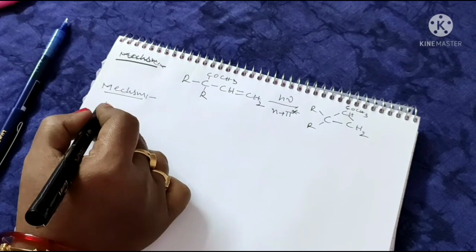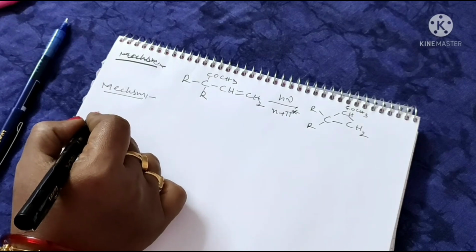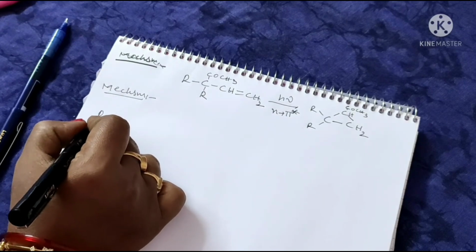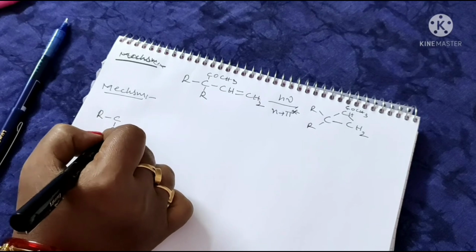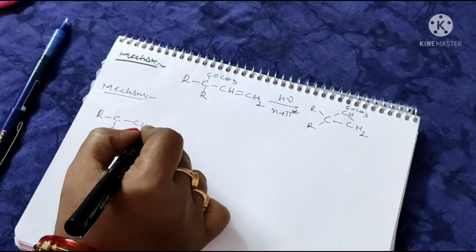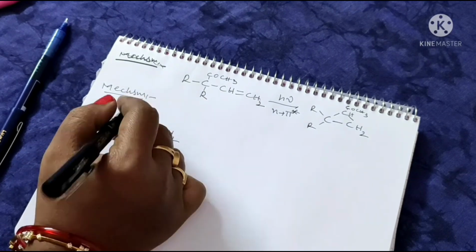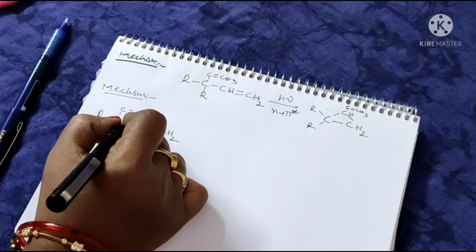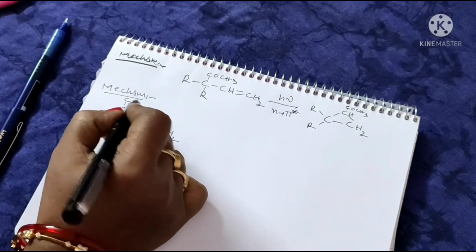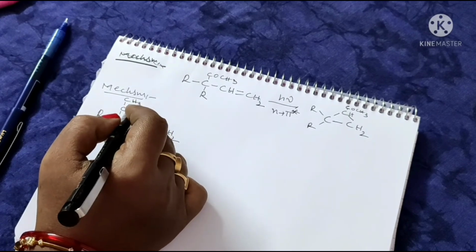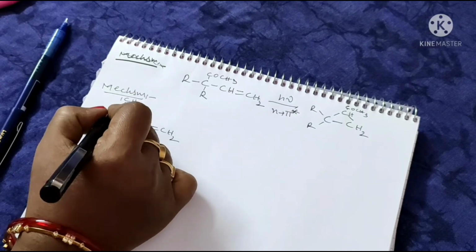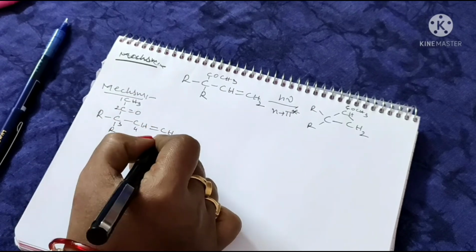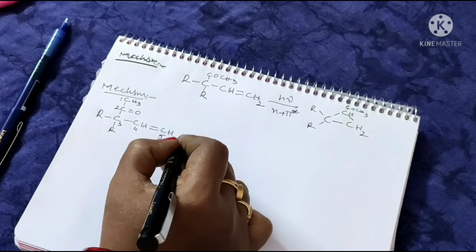First of all, take our alkene ketone, that is R2C=CH-CH2-C(=O)-CH3. Give numbering to the carbon atoms 1, 2, 3, 4, 5.